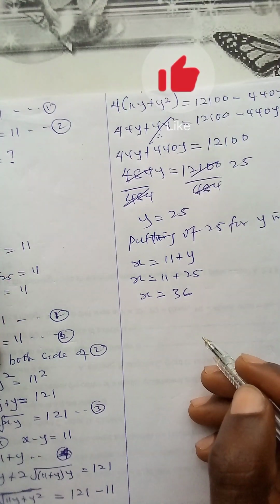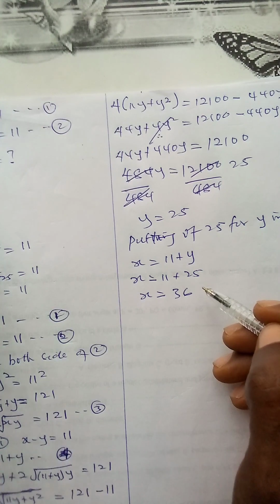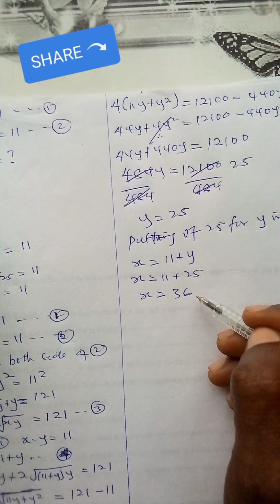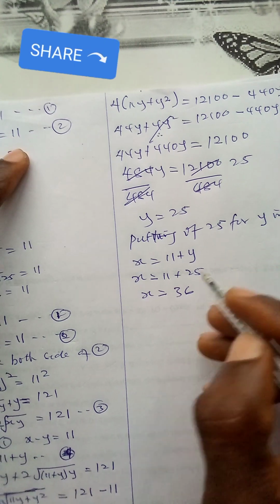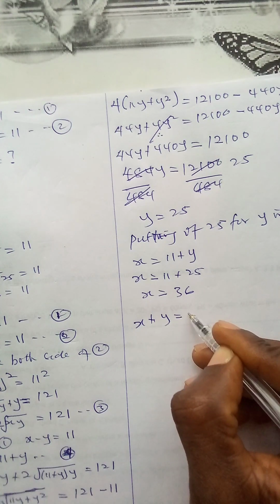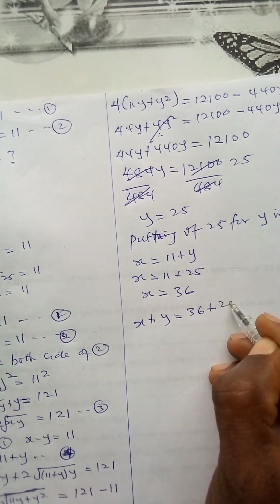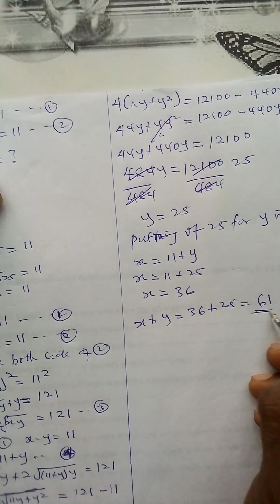If I subtract 25 from 36, I'll get 11. If I find the square root of 36, which is 6, and add it to the square root of 25, which is 5, we'll get 11. So x plus y is 36 plus 25, which will give us 61.